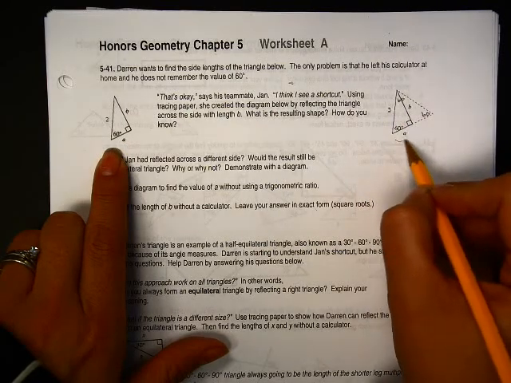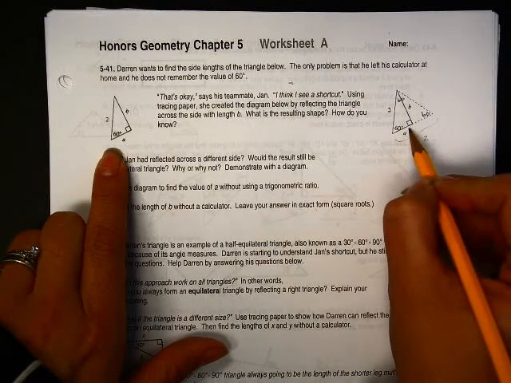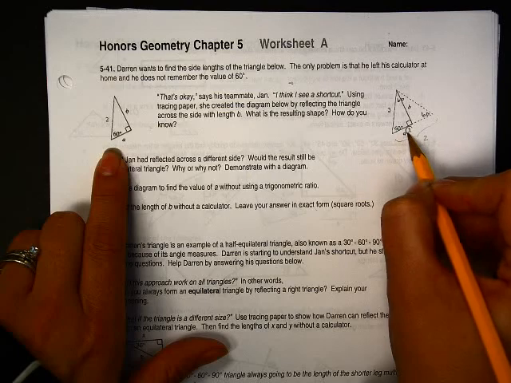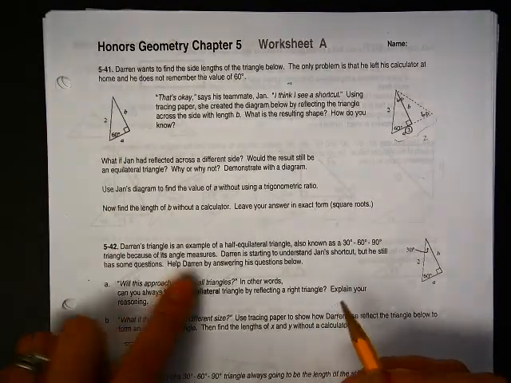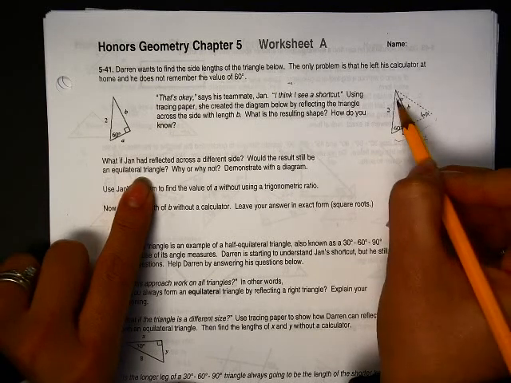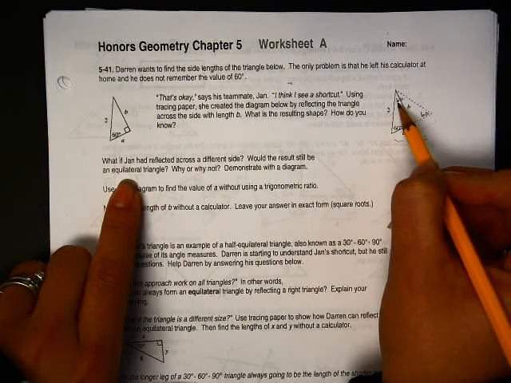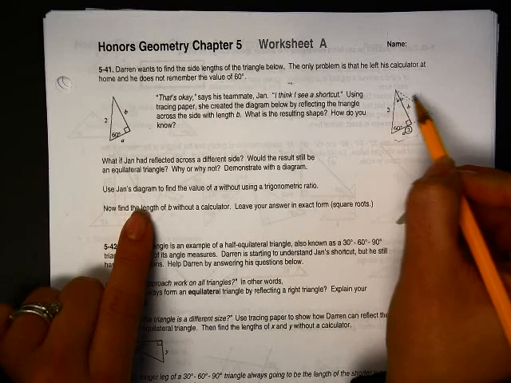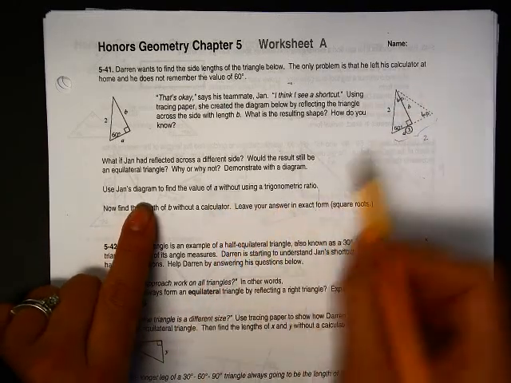So if this whole thing is 2, then this guy here is equal to 1. And I know it's equilateral because these guys are both 60, and these guys add up to 60, because 30 plus 30 is 60. So that's how I can find A.